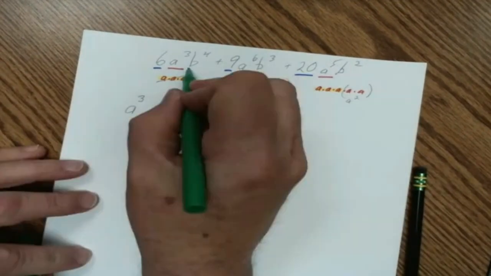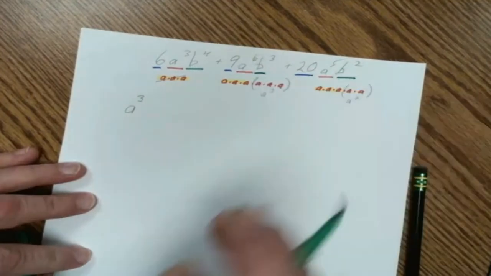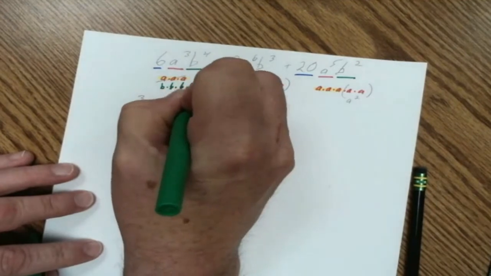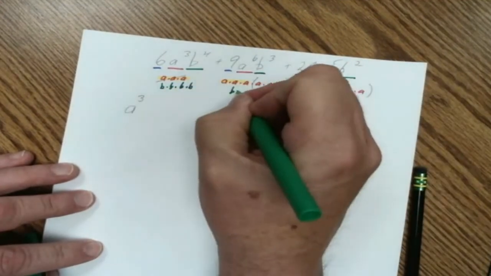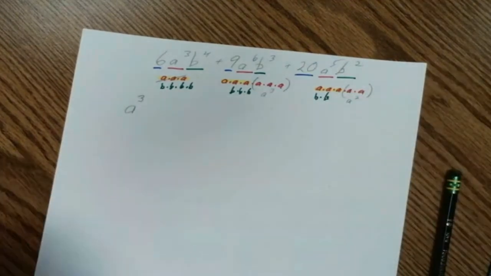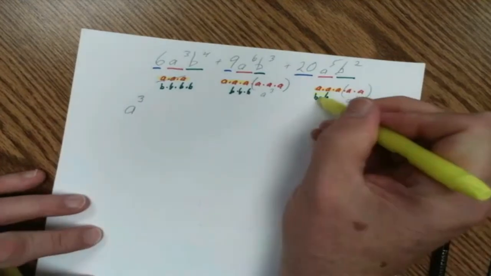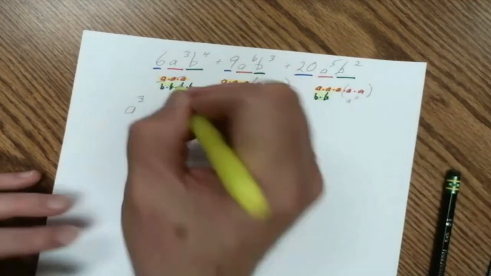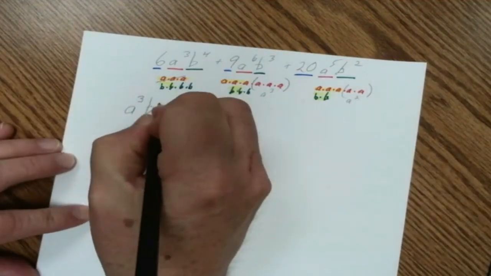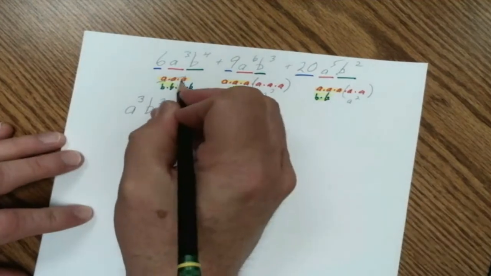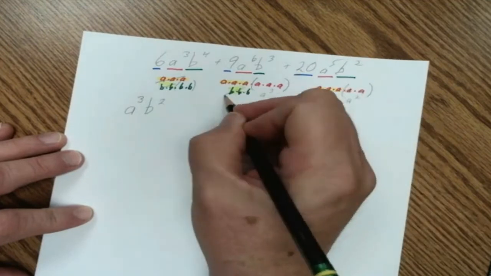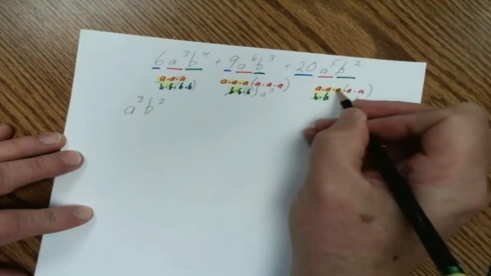Let's check the b's. B to the fourth, b to the third, b to the second. All right, so we got b, b, b, b. Over here we got b, b, b, and finally 2 b's on the last one. So what do they have in common? Well, they all have 2 b's being multiplied by each other. So we can pull out a b squared. Okay, so that leaves, these are gone. That leaves 2 b's. These are gone, at least 1 b, and those are gone.